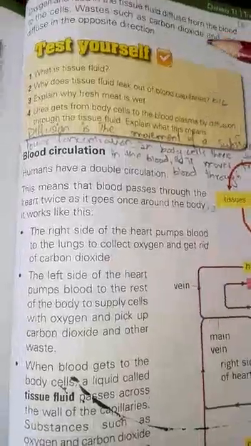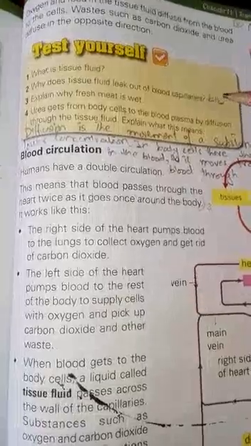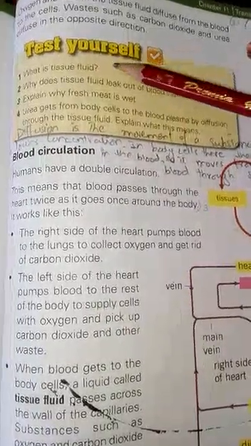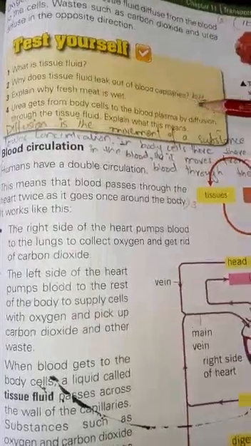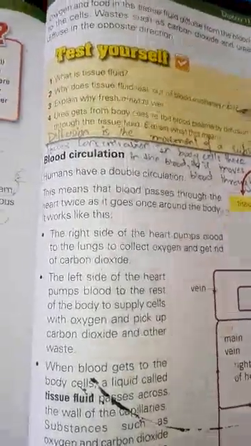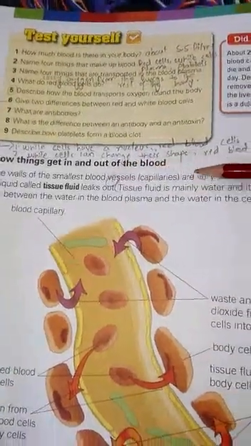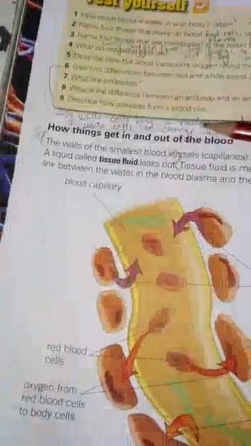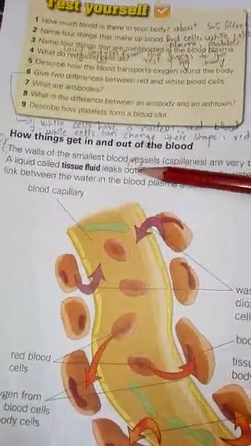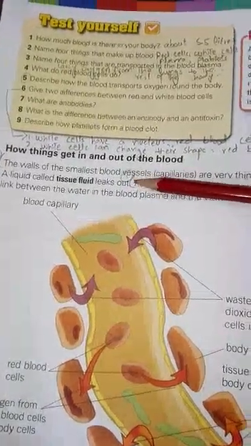Next question is, why does tissue fluid leak out of blood capillaries? So the answer of this question is, the tissue fluid leaks out of blood capillaries because... के बाद अपने यहाँ से start करना है. The walls of the smallest blood vessels like capillaries are very thin with tiny holes in them. A liquid called tissue fluid leaks out. यहाँ तक आपने करना है. So this is the answer of question number 2.